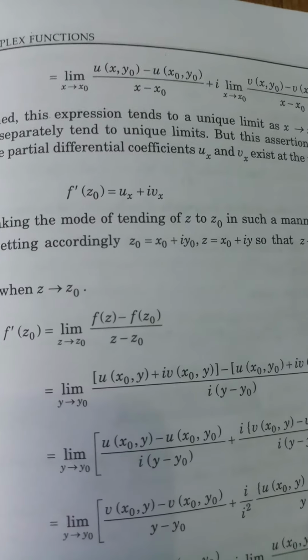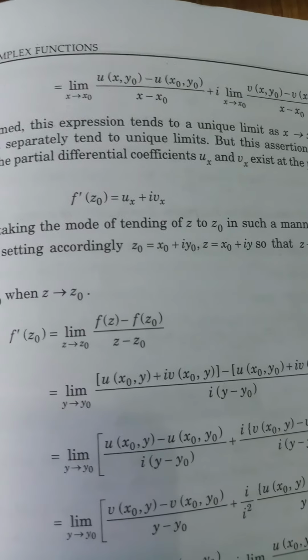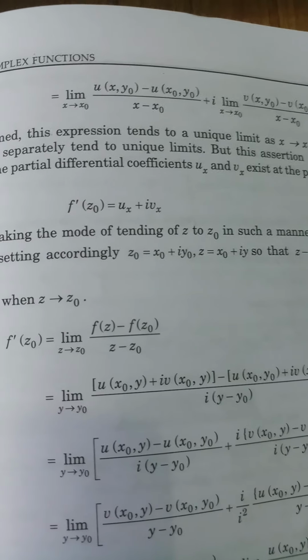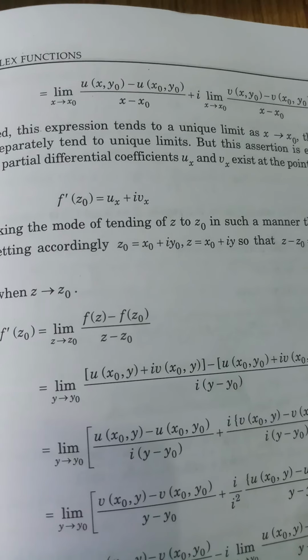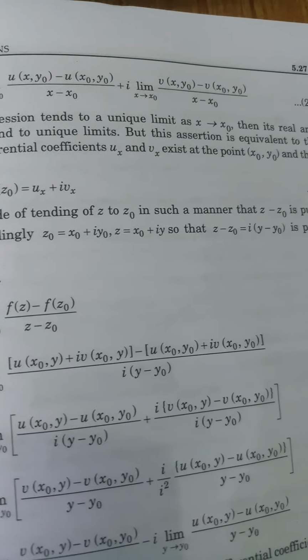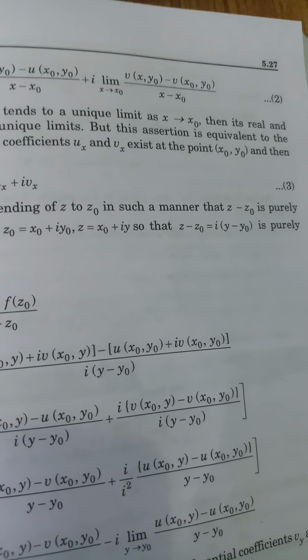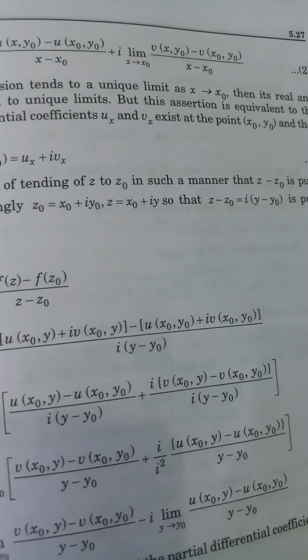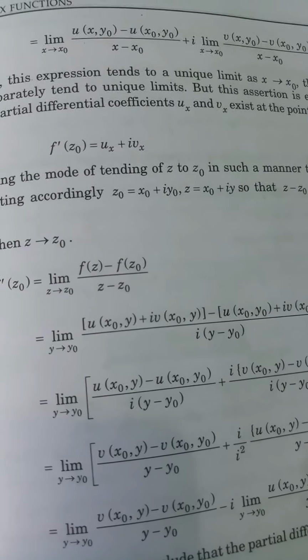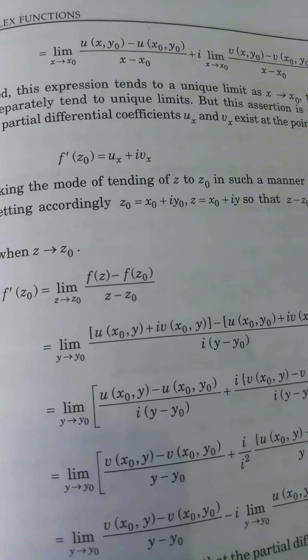In the first limit there is change in x in u(x,y), therefore ∂u/∂x, and in the second limit there is change in v with respect to x, y remaining constant, therefore i ∂v/∂x.